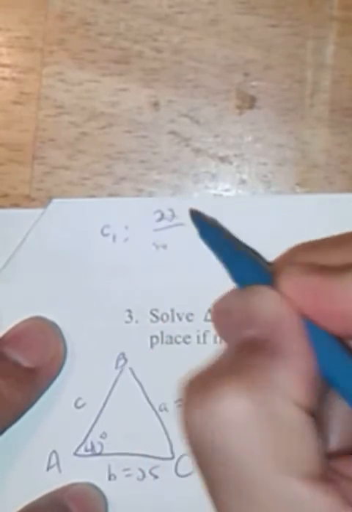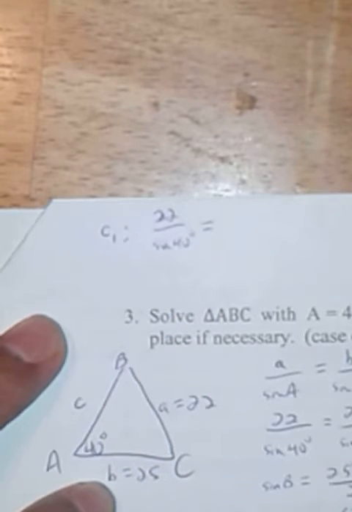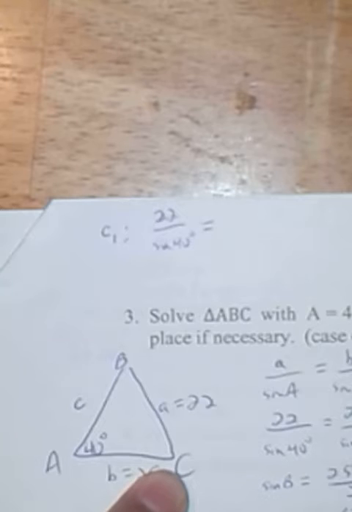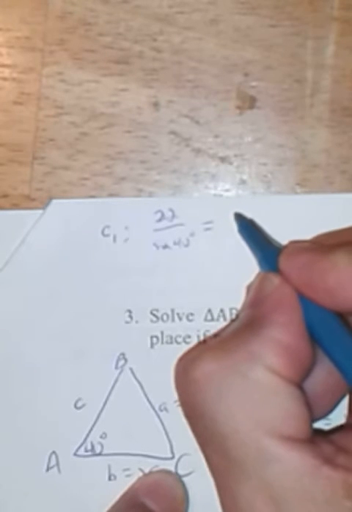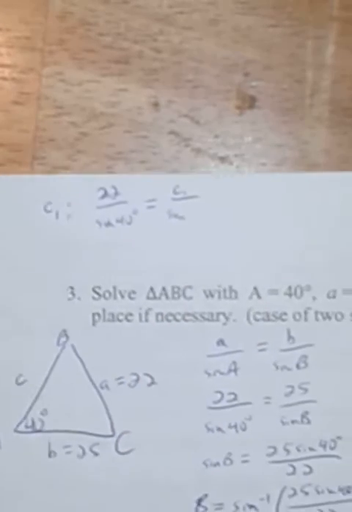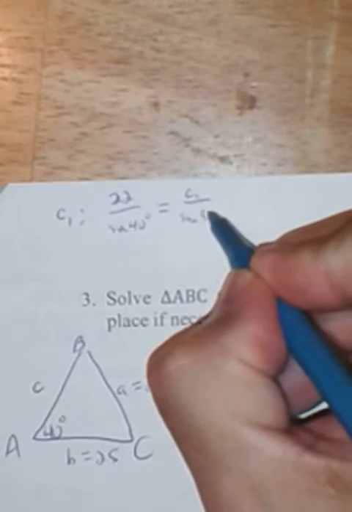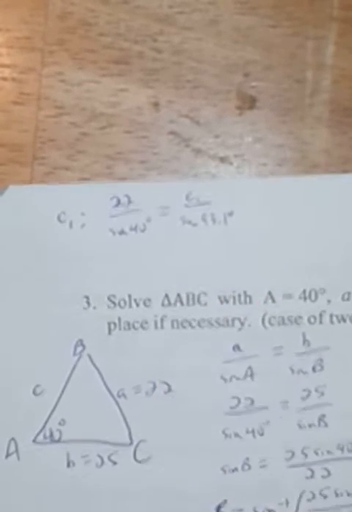So A is 22, and angle A is 40 degrees. So 22 over sine of 40 degrees should equal c1 over sine of C1, and C1 is 93.1 degrees, so sine of 93.1 degrees. And notice I'll be able to solve for side c1.